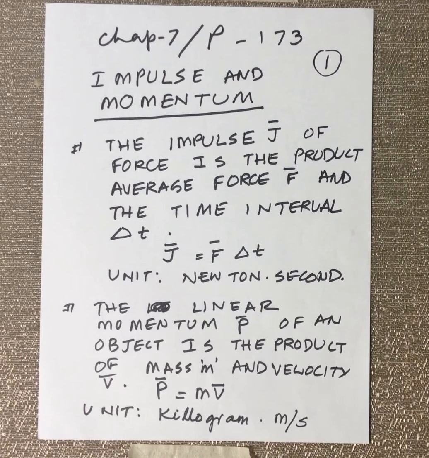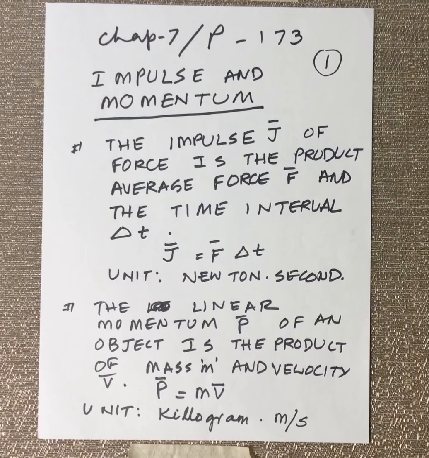because impulse is defined as force times time. So J equals F times delta T, and the unit is newtons times second.